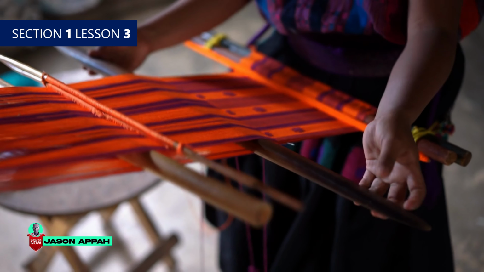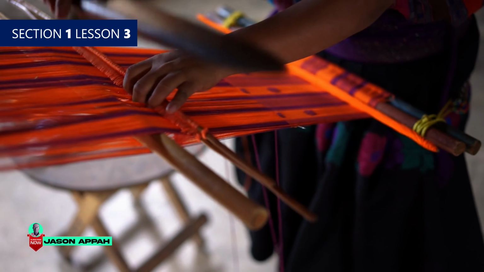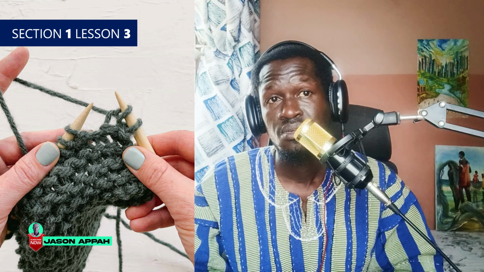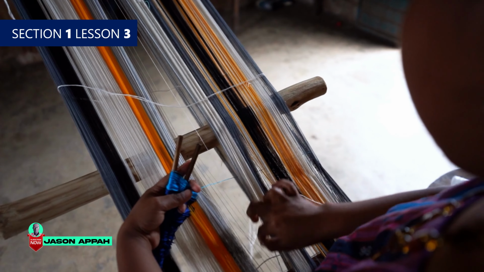Now we have so many processes to convert fibers into fabrics. And these include weaving, knitting, crocheting, lacing, and others. And there are also decorative techniques that you can apply, and that is dye, embroidery, applique, and quilting. In fact, all this depends on the type of fabric, purpose, and nature.